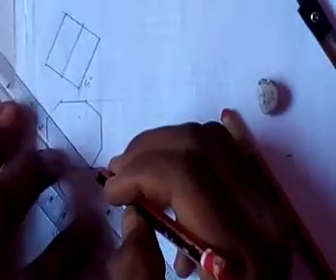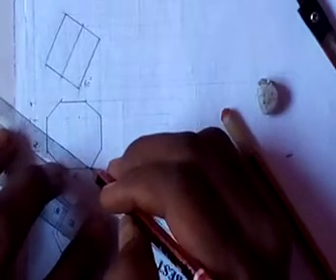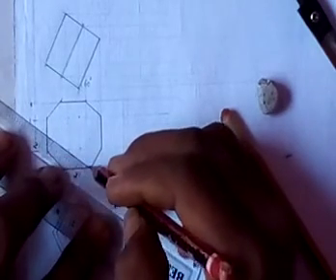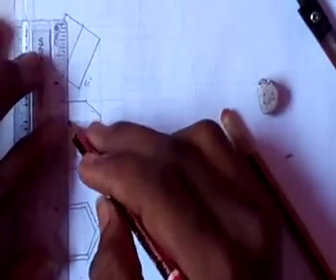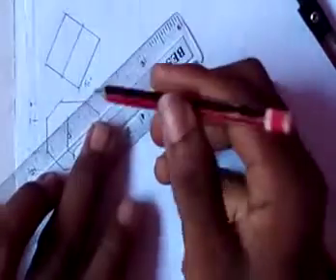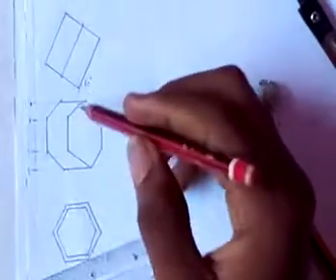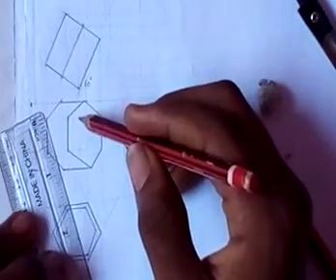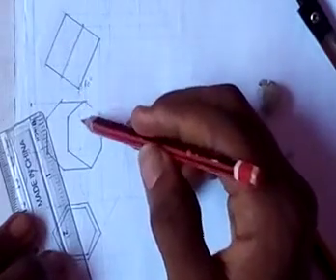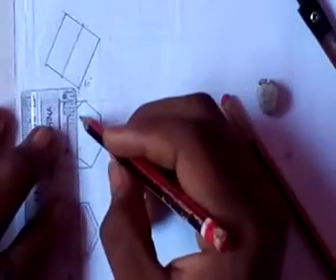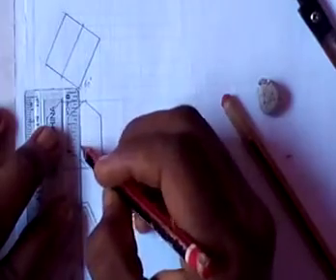So let's just draw the top hexagon. Naturally, this is how it will look. This is the top hexagon. Everything is in outlines. Everything is drawn in visible lines. But once this hexagon is intersected by the other one, you won't be able to see the other. So this new hexagon will be hidden lines. It is below the top hexagon.